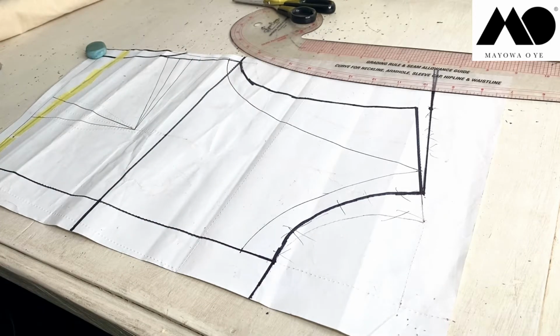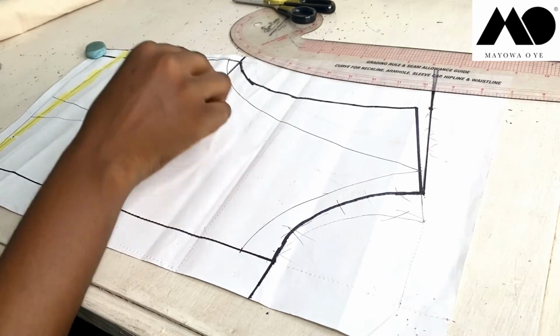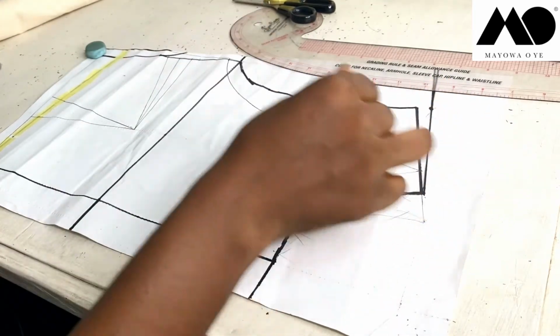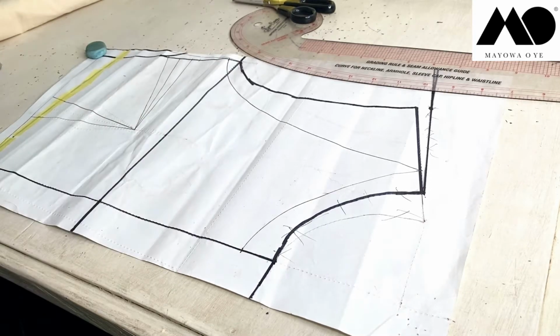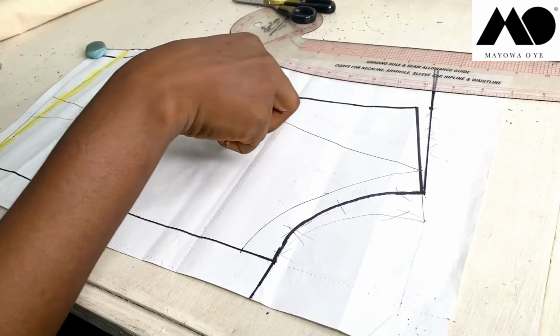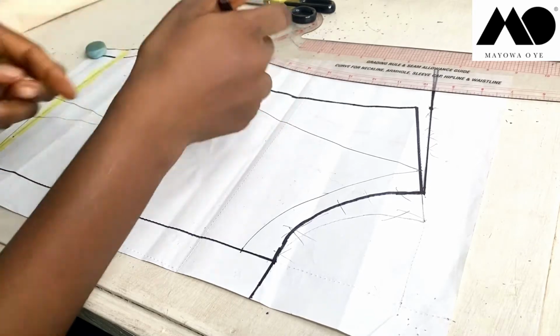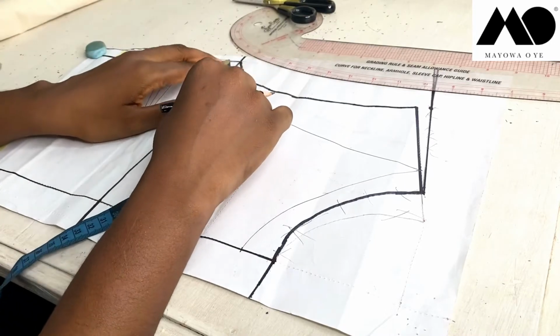So what you're going to do is to find a tangent point or any point around your arm side here, and then you connect to your bust point here, just so that we can pick a dart from here to make the arm size smaller. So I'm just going to do just that now.